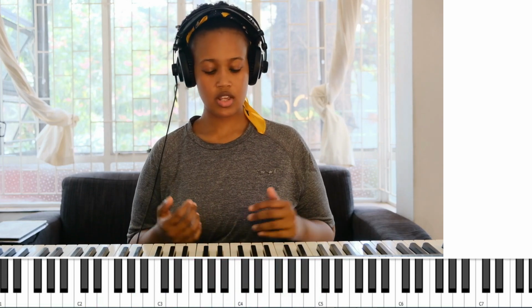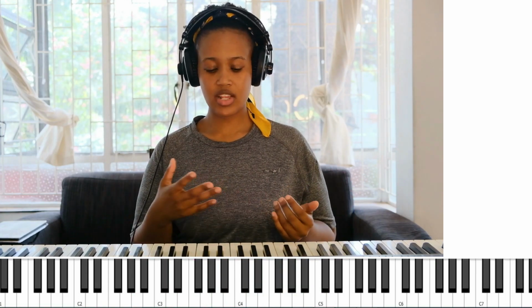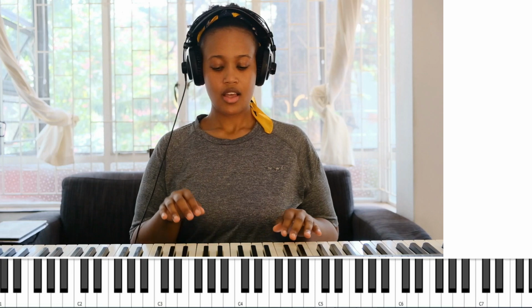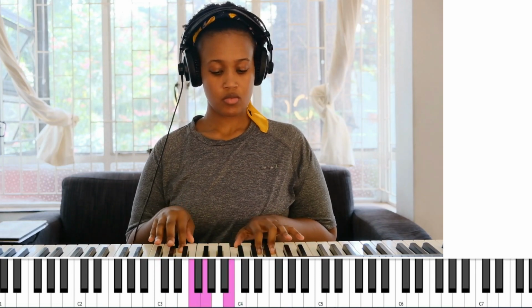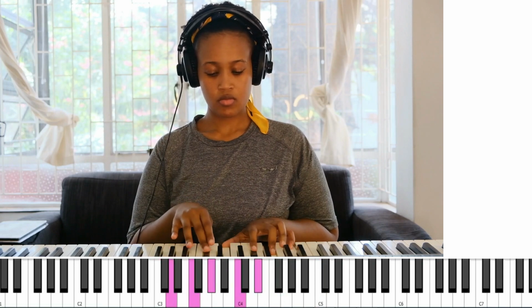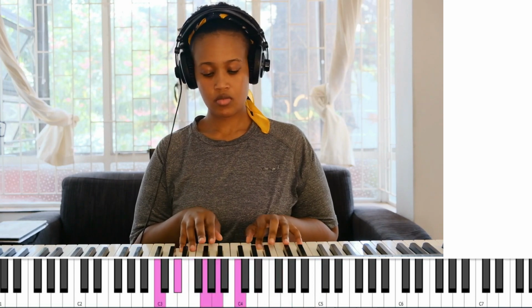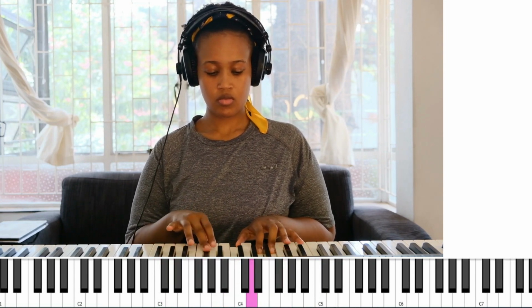Another song that you can use it in is, for instance, when you're heading into the B section of Softly as in the Morning Sunrise. So when you're going into the B section, into the E flat major, the melody goes.